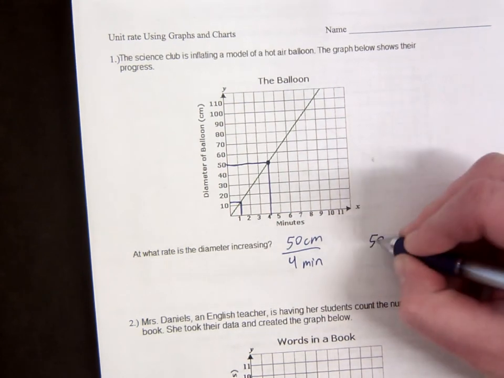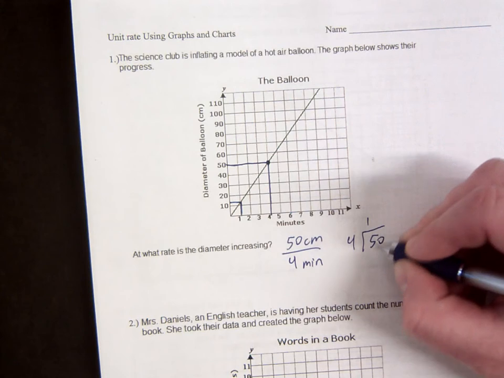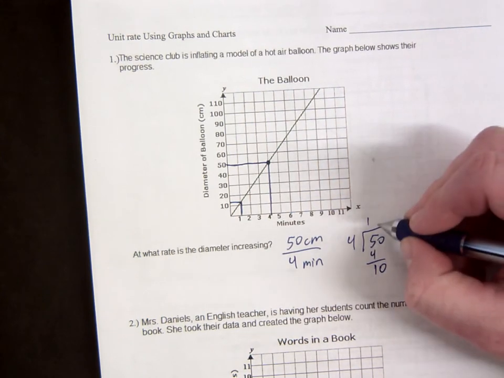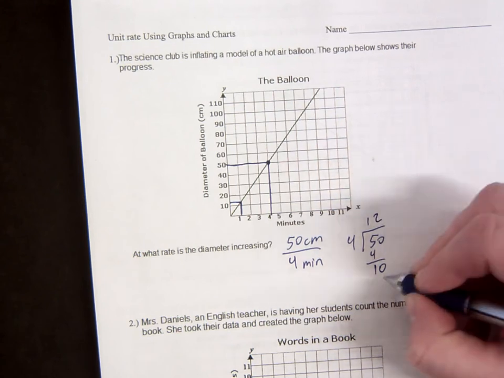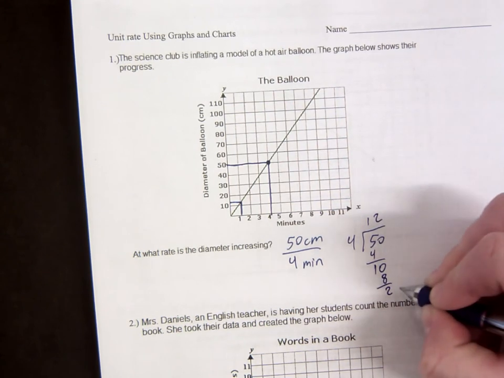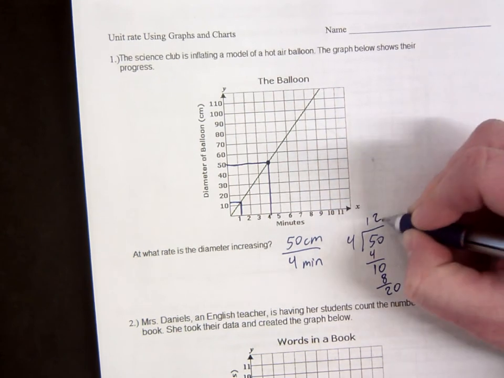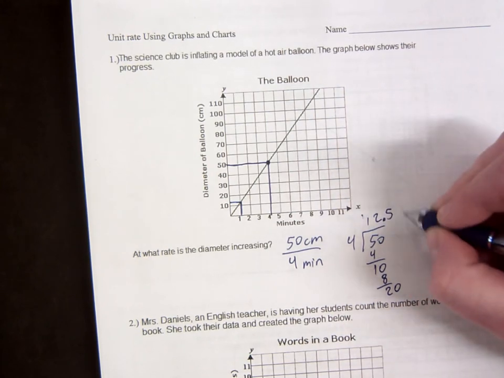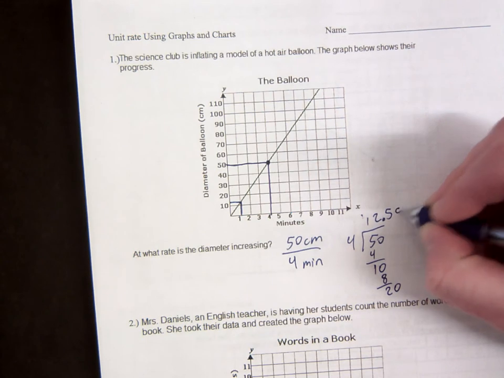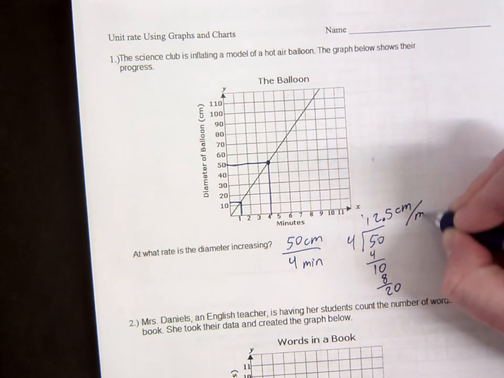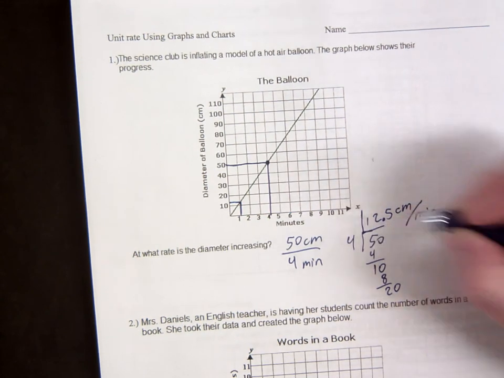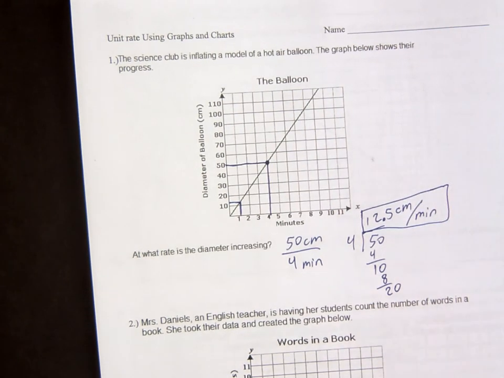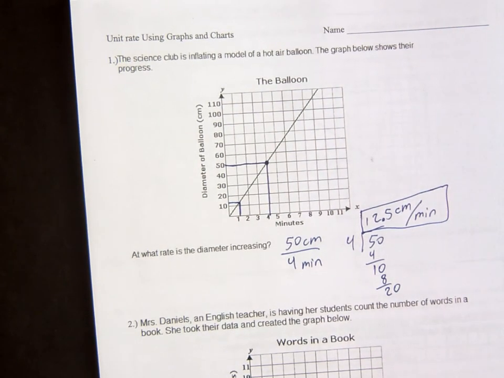Simply 50 divided by 4. Product of 4, difference of 1, bring down the 0, 4 goes into 10 twice. Product of 8, difference of 2, bring down a 0 and a decimal, 4 goes into 20 5 times. So we get 12.5 centimeters per minute in this case. Make sure you always include the units in your answer if there are units involved in the problem.